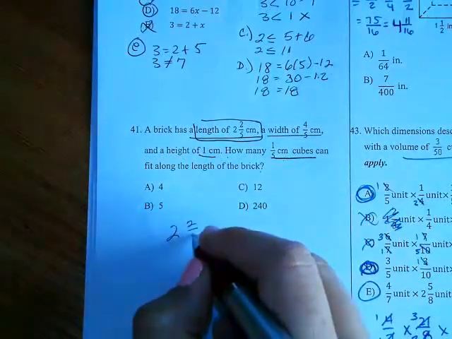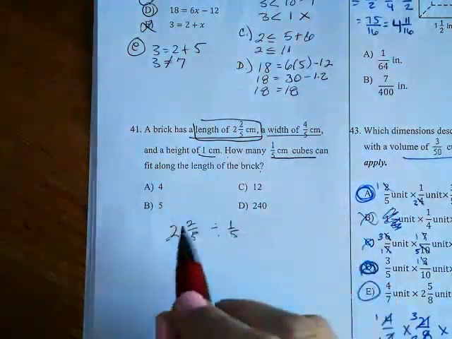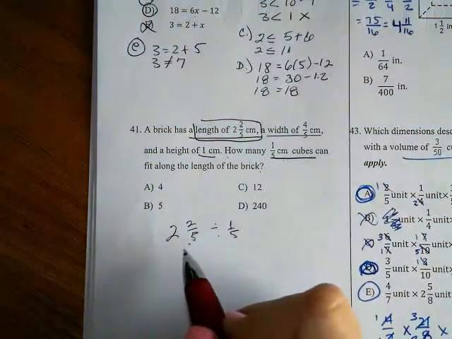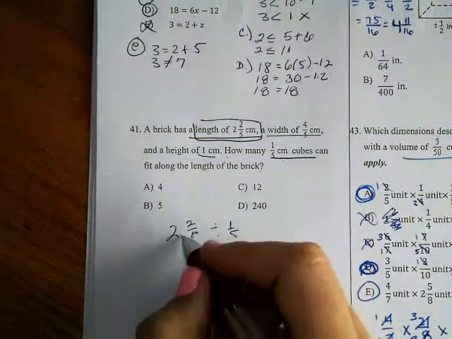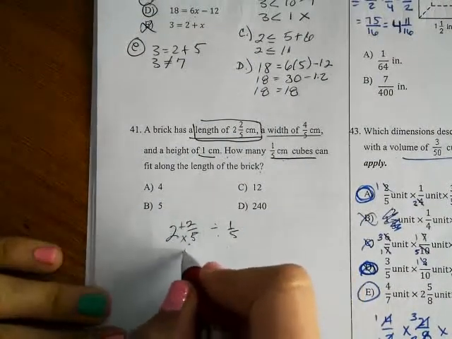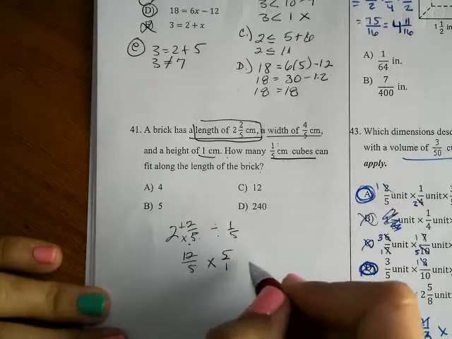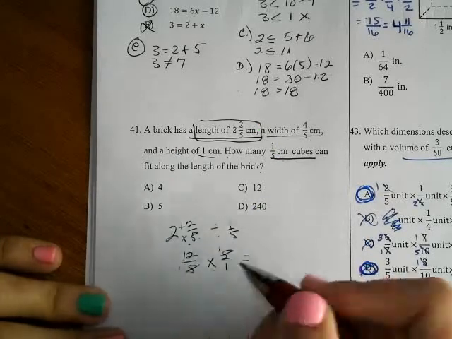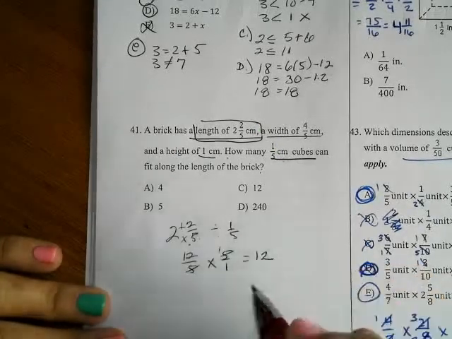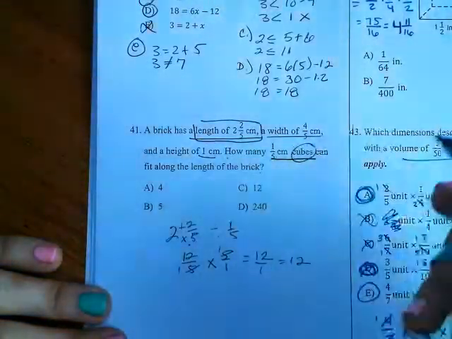So you want to start and say, okay, I'm going to do 2 2/5 divided by 1/5. Remember, I told you turn these into an improper fraction. 5 times 2 is 10, plus 2 is 12 over 5. Keep change, flip, times 5 over 1. Cancel out your 5s, gives me 12 over 1, which reduces to 12 cubes.